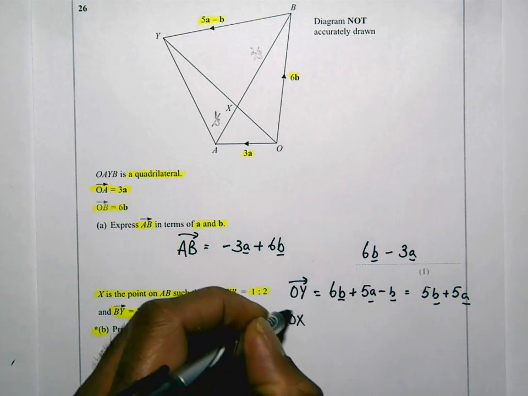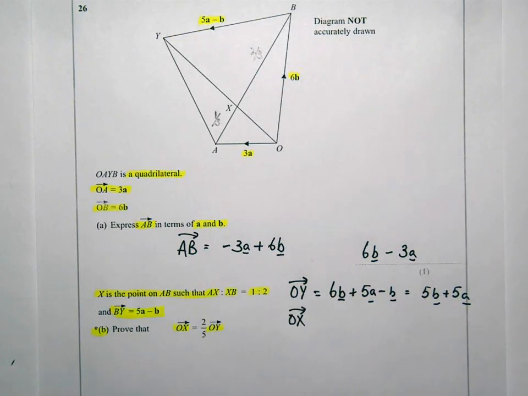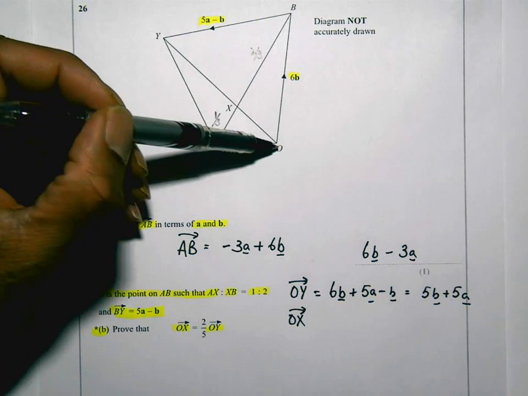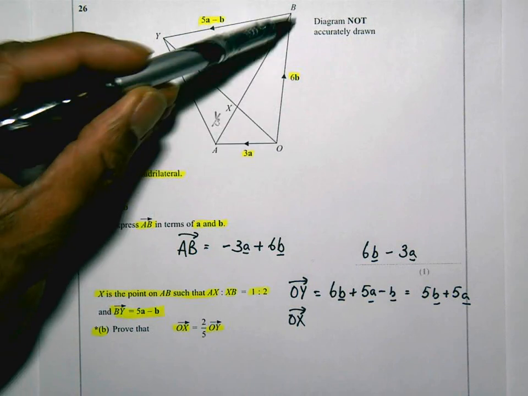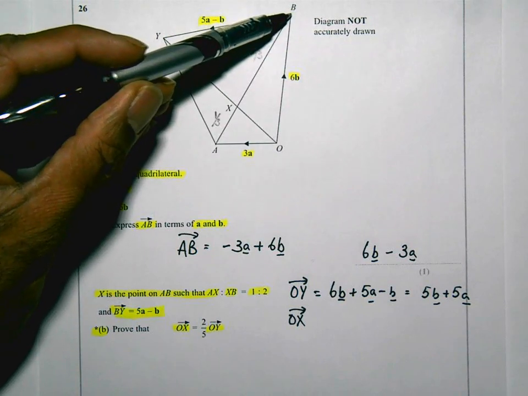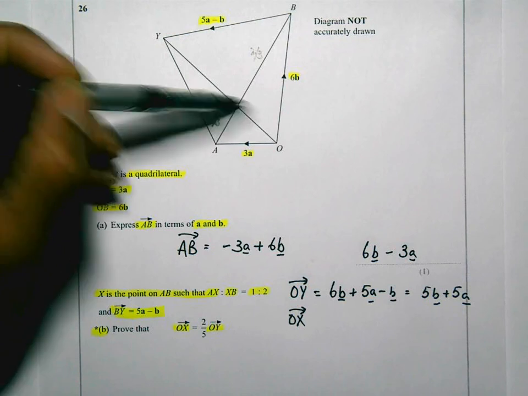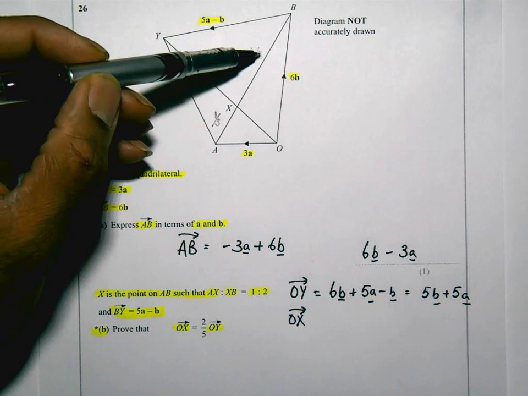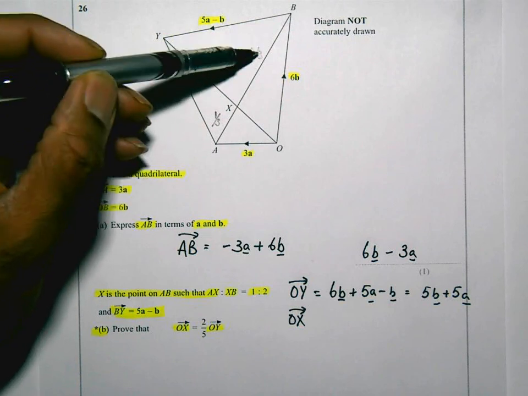Shall I work out OX now? It might not be as straightforward as that, but looking at working out O to X, what I need to do is go from O to B, and then from B to X. But B to X is 2/3 of BA.